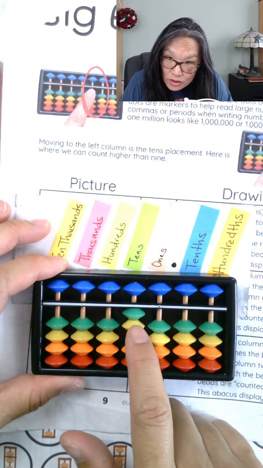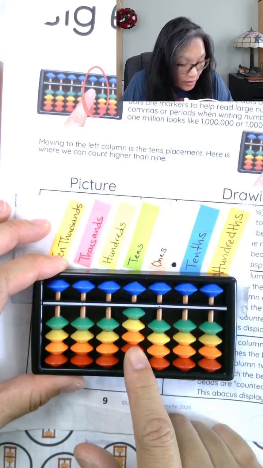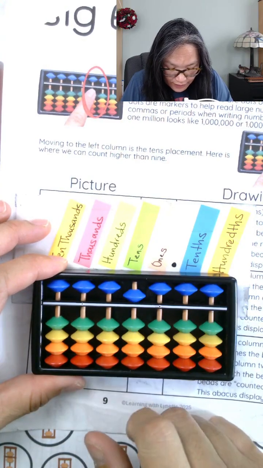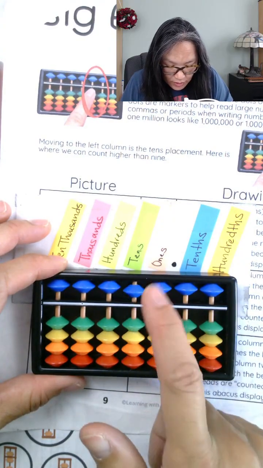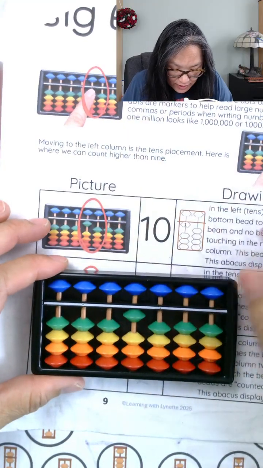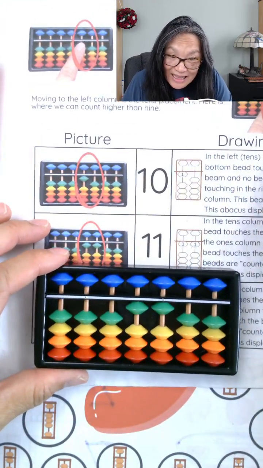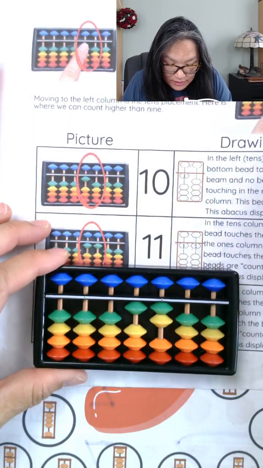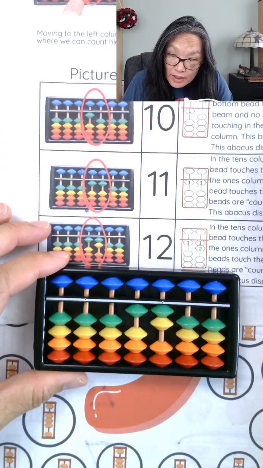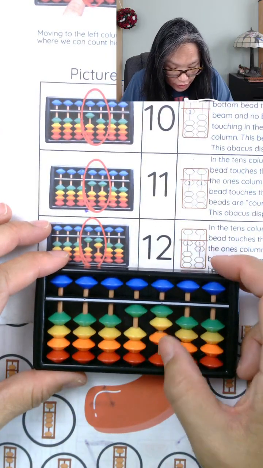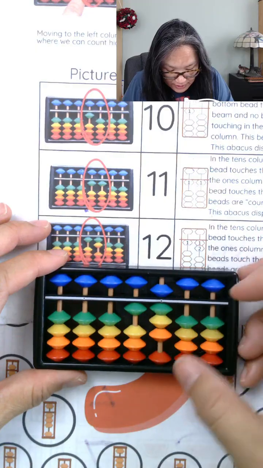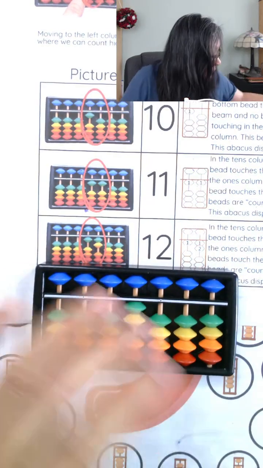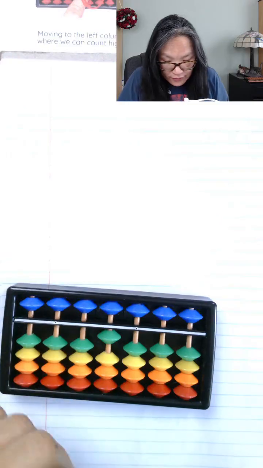We have 10, 20, 30, 40, and then 50. After 50, we have 60, 70, 80, 90, right? Let's go back. If we do 10, that's what 10 looks like. And then this would be 11. And then after 11, this is 12. And then obviously we can count higher, right? 12, 13, 14, 15, 16, 17, 18, 19, and then 20. Maybe I should write it out. So we have 10.